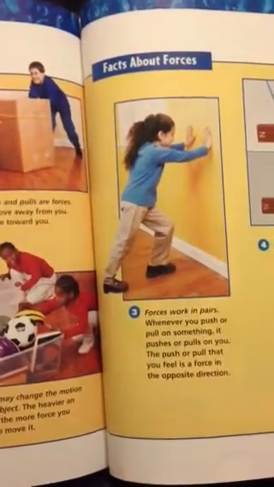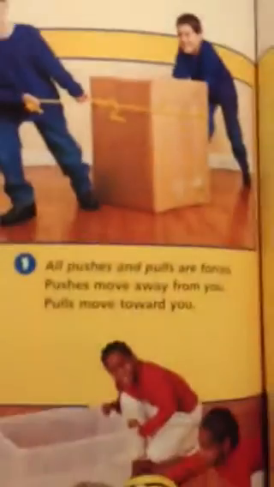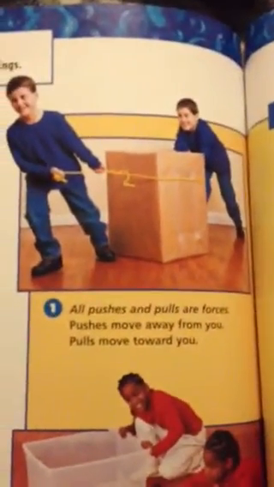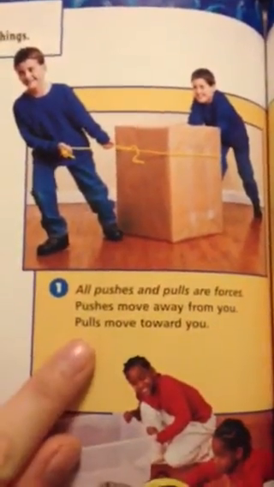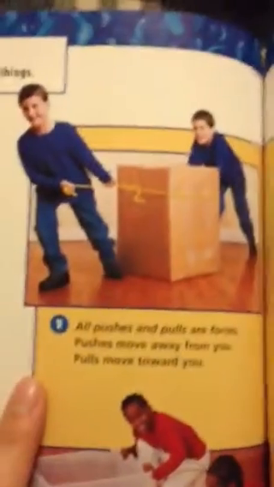On page E14 and page E15, the whole diagram is labeled Facts About Forces. So I know I'm going to be learning about different forces. And from the text on page E14, I know that two types of forces are pushes and pulls. In this diagram, I have some different pictures that have captions, and the captions are going to give me information about each picture. So let's start with number 1.